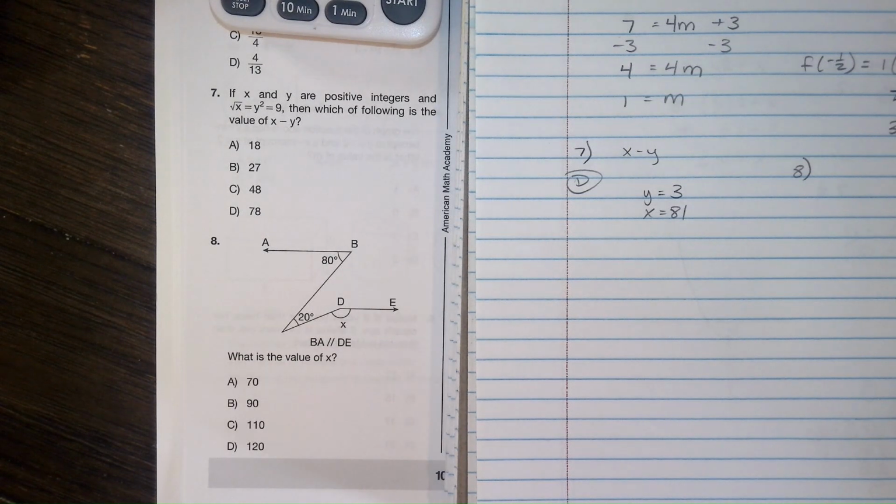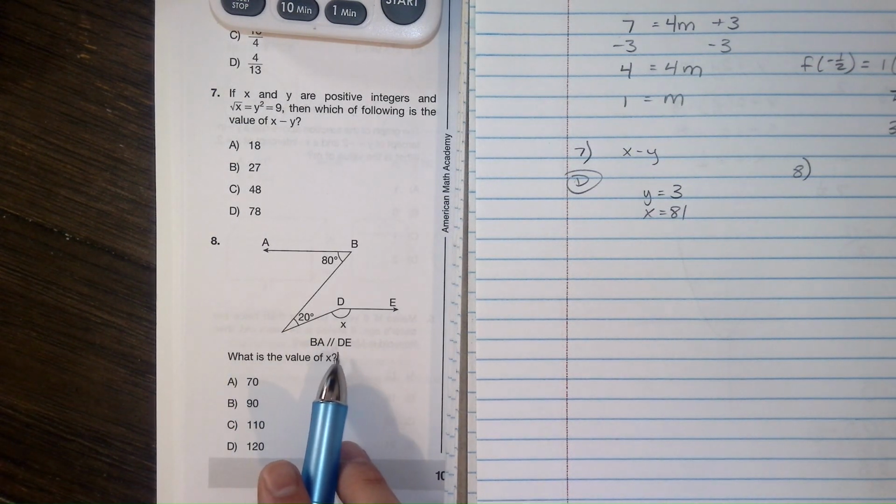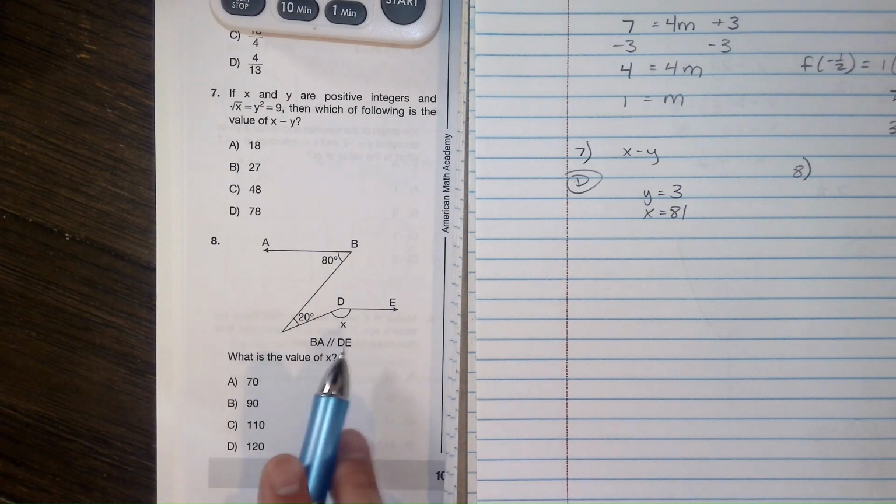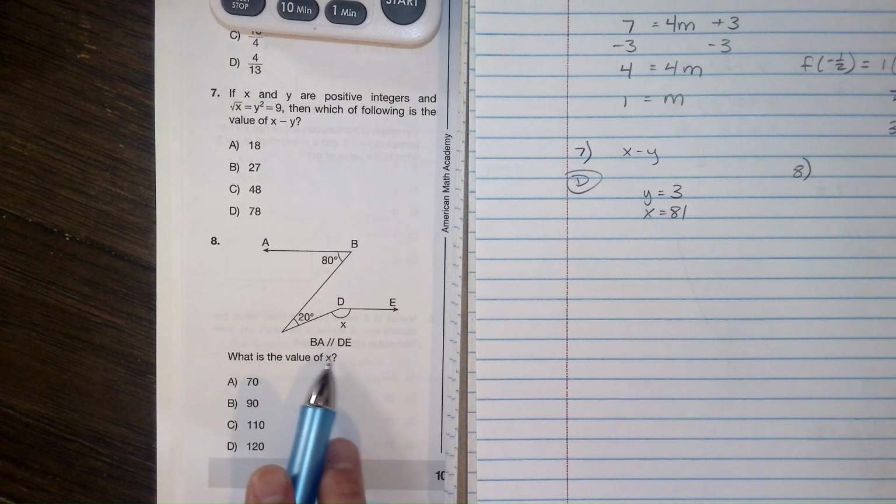Heck no, it doesn't. Well, it looks like it's going to be 160. Oh, BA and DE, what is this symbol? Are parallel?